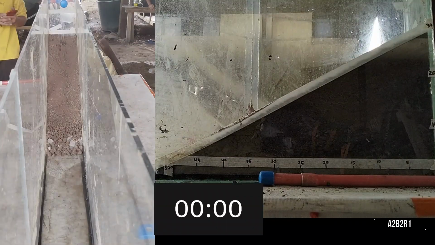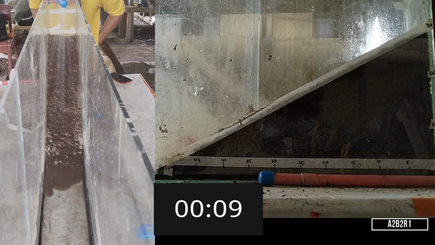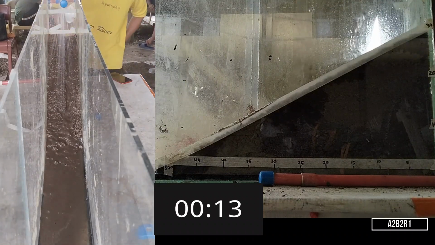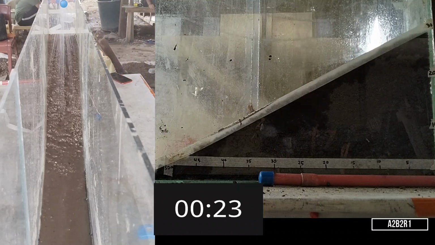Now for test A2B2R1 with a slope of 0.6 with compacted soil, we shape the soil to a height of 30 cm and length of 50 cm.